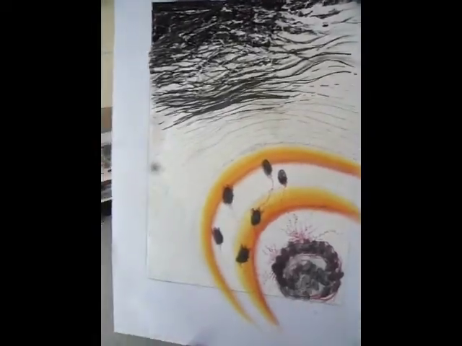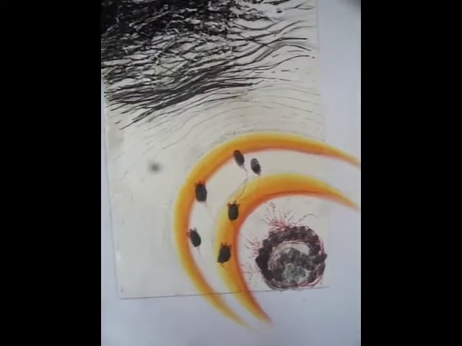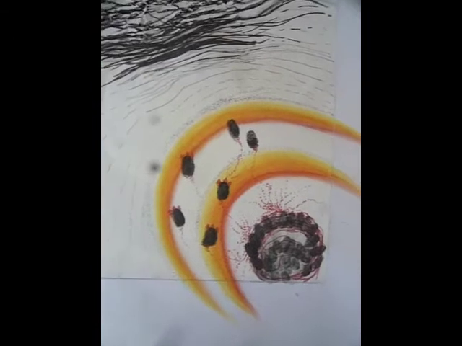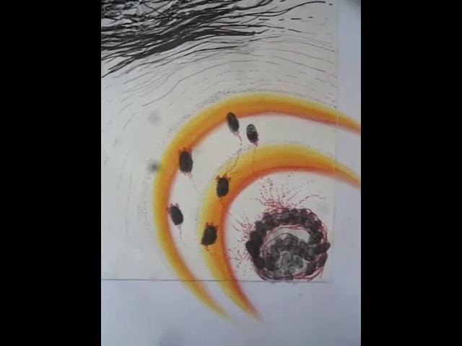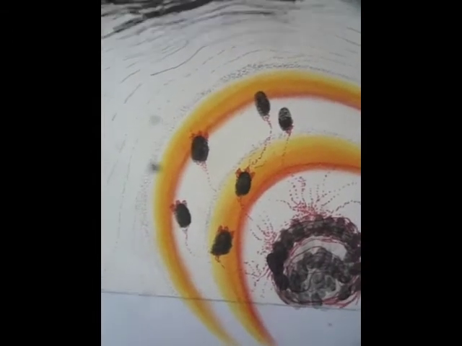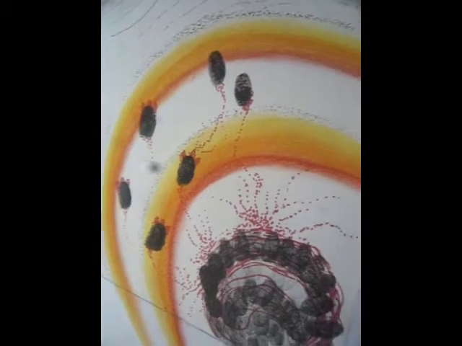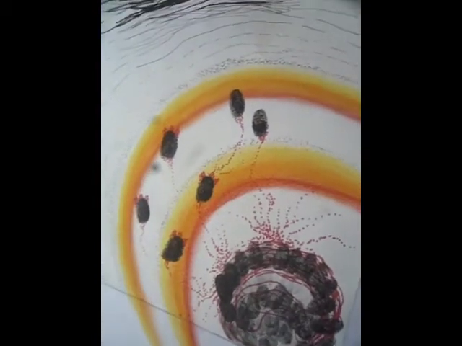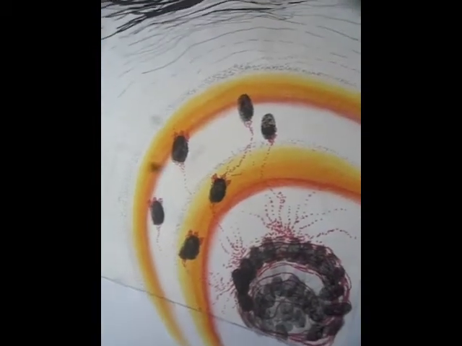So that's the main story I want to tell, and I've used that colour to signify the really positive energy. The yellow and the red, the analogous colours, really help communicate that. It's like a wave or a strong force that's coming through.